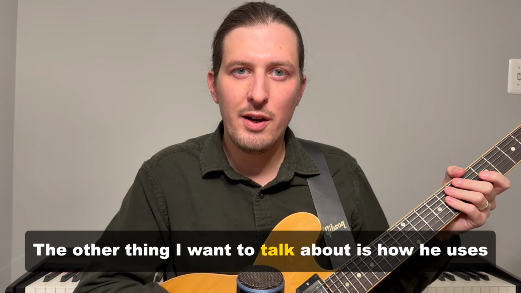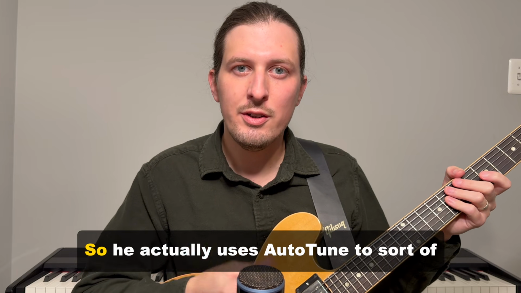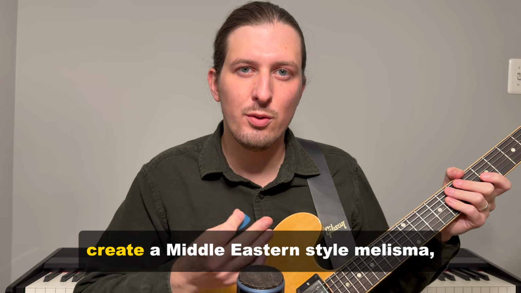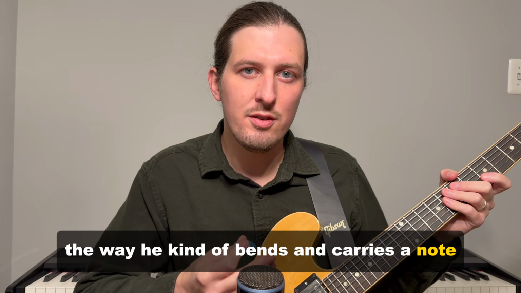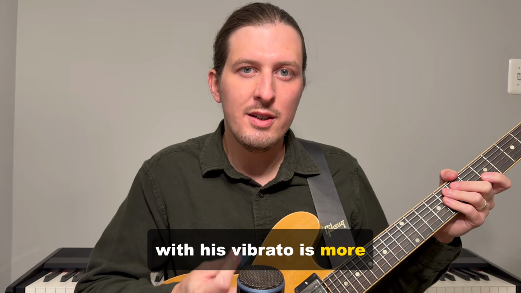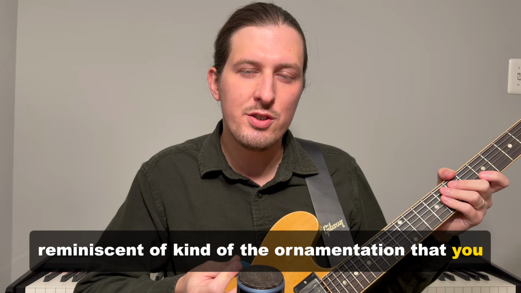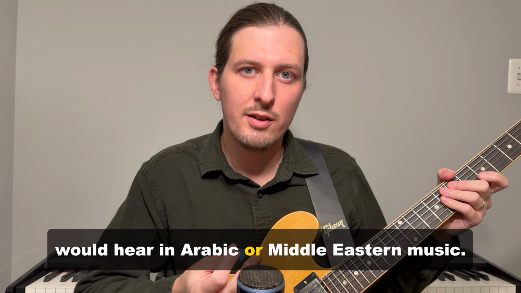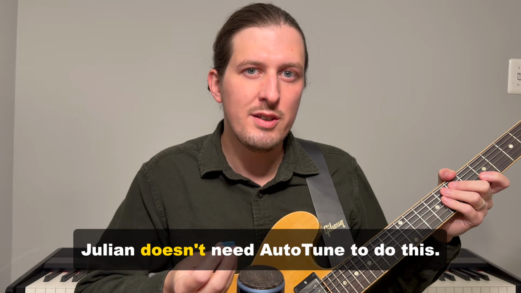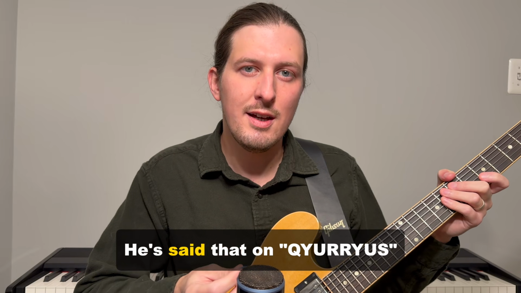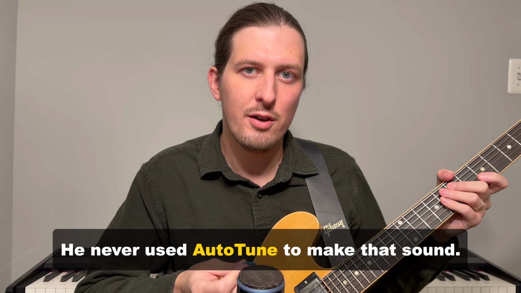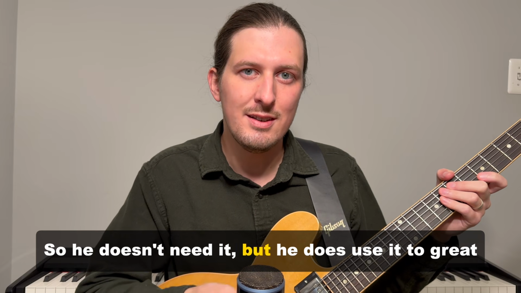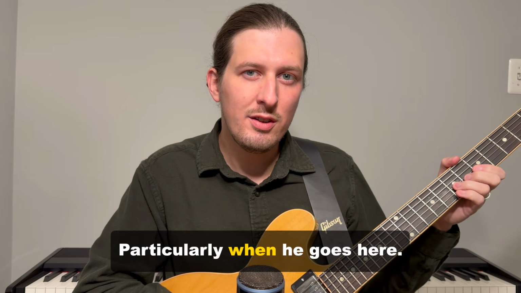The other thing I want to talk about is how he uses AutoTune here. He uses AutoTune to create a Middle Eastern style melisma. The way he bends and carries a note with his vibrato is more reminiscent of the ornamentation that you would hear in Arabic or Middle Eastern music. Julian doesn't need AutoTune to do this. He said that on Curious, the Void song, that has that kind of sound, he never used AutoTune to make that sound. So he doesn't need it, but he does use it to great effect here, particularly when he goes here.